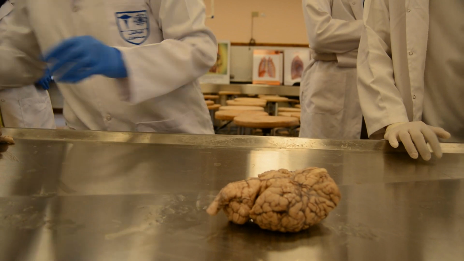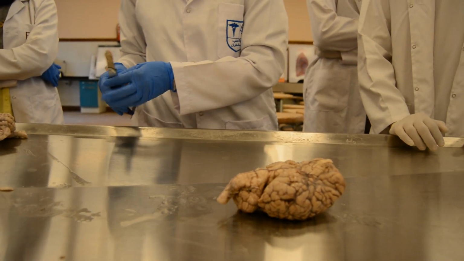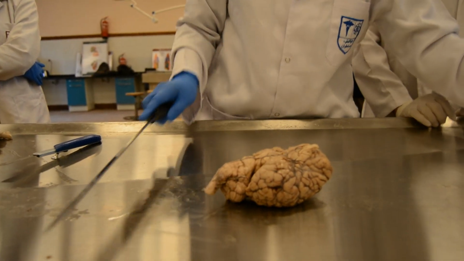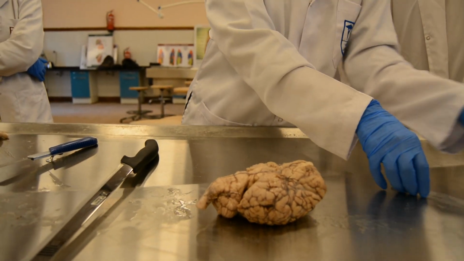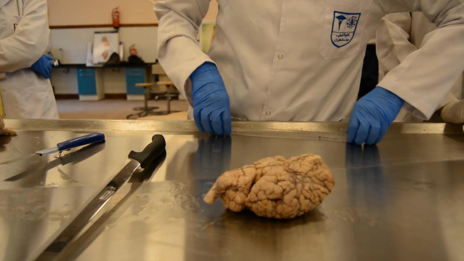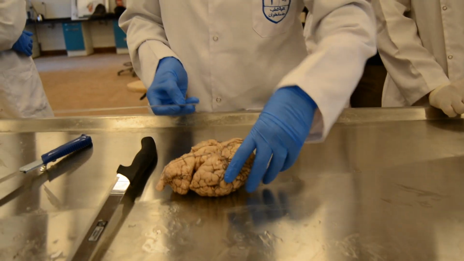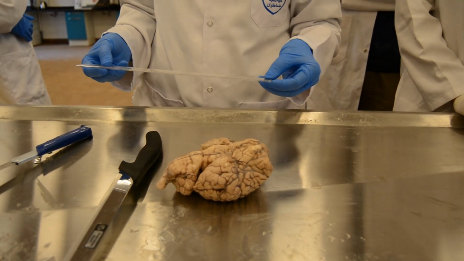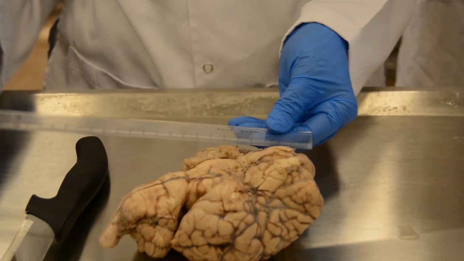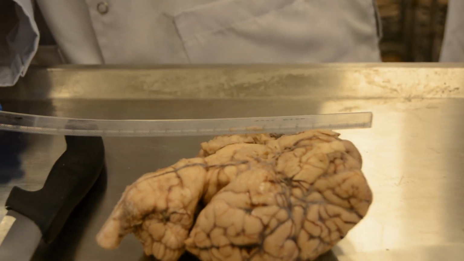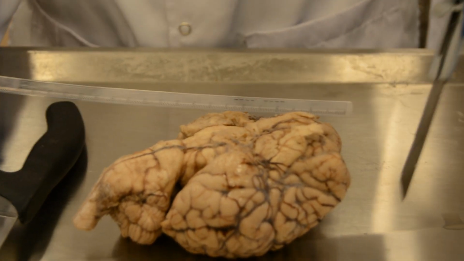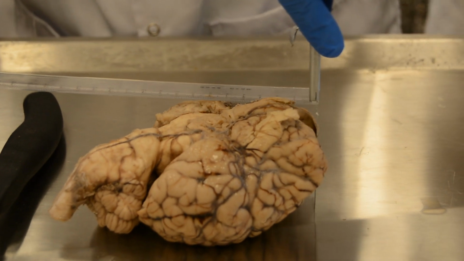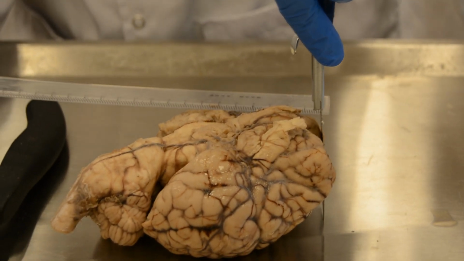The next step is to take my measurements. I always take 3 dimensions. Okay. I will take the dimensions of the cerebral cortex. To be precise, I should begin from the 0. I put this perpendicular like this.